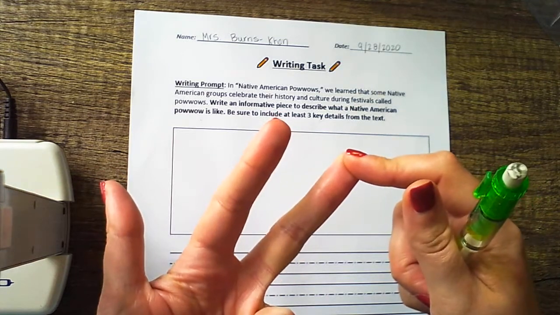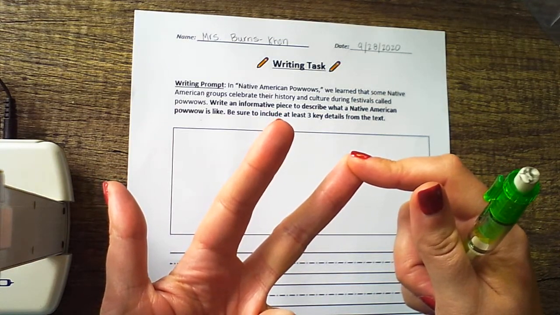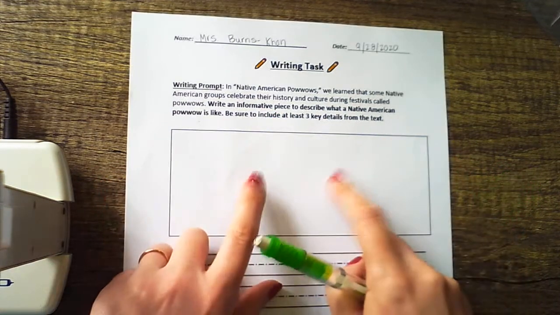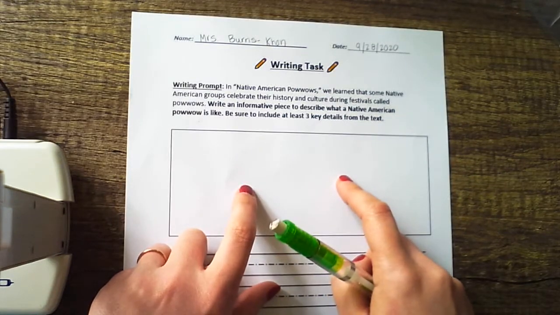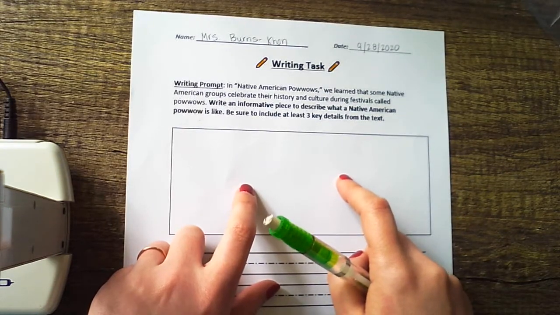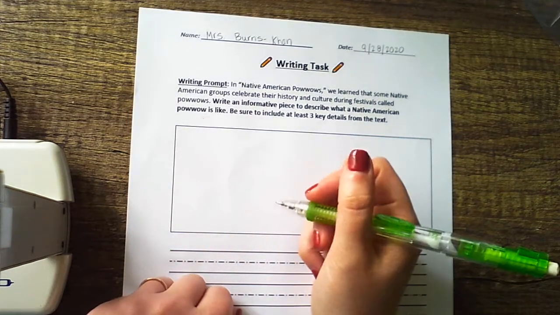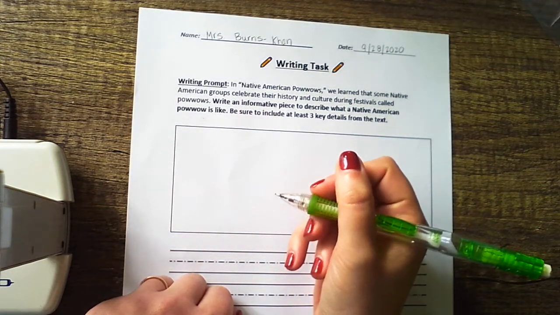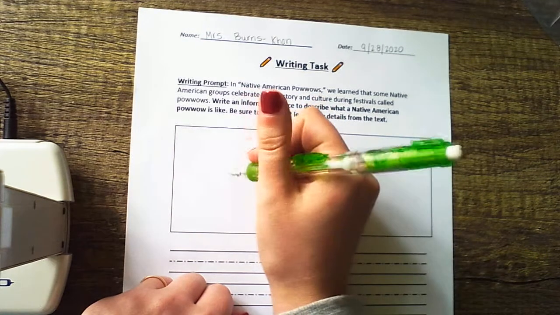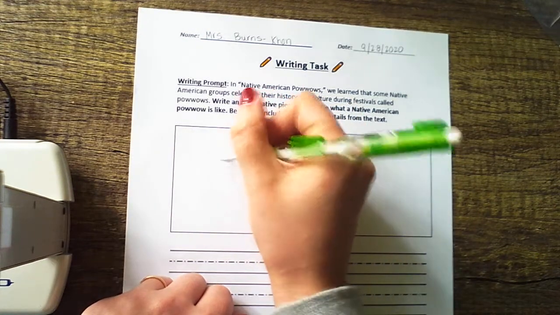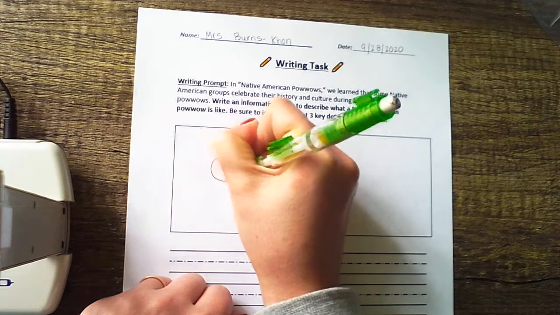So I'm going to take some of those facts that I learned or key details from the text, and I'm going to drop them into my picture rectangle so I can teach my reader about Native American powwows. So I want people to understand that a powwow is a festival, and festivals have lots of people. So the first thing that I'm going to do is draw lots of people.